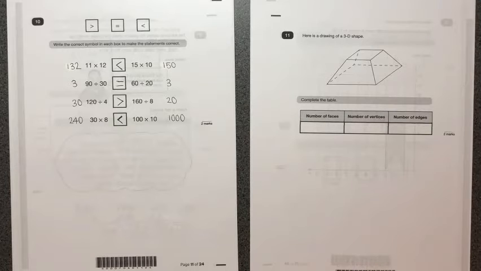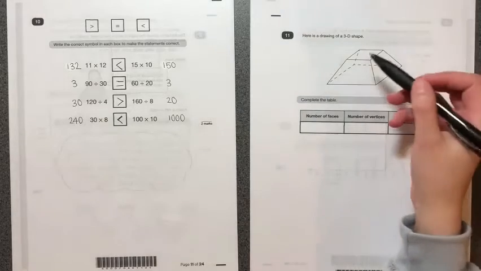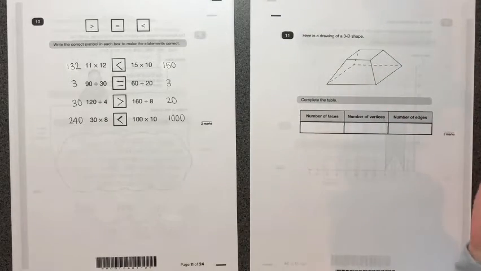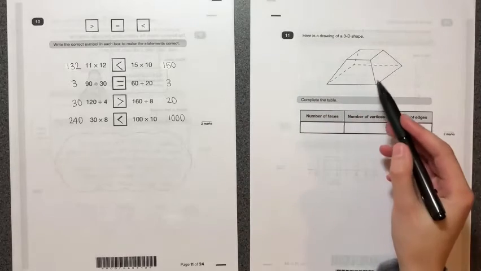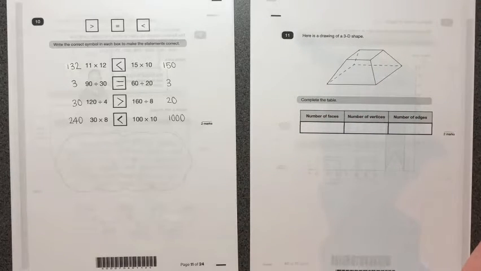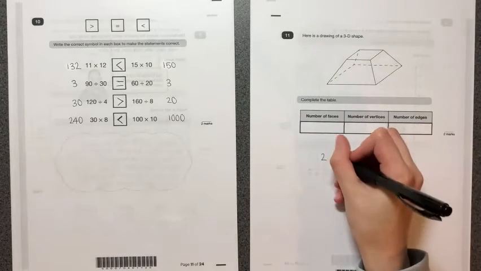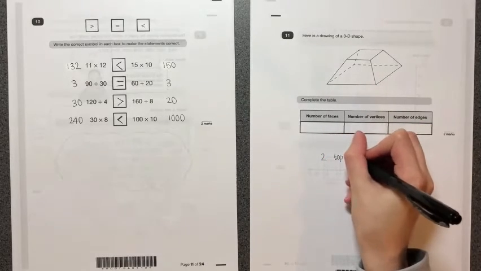We're going to start by counting the number of faces. We've got our top face here, that's 1. We've got our bottom face, 2. So that's 2 for the top and bottom.